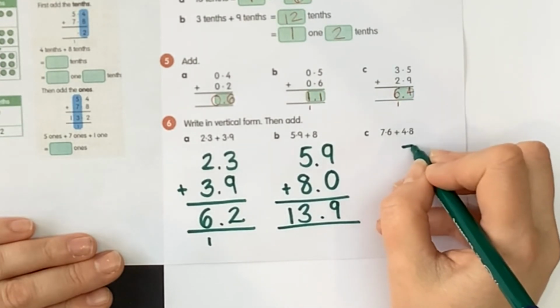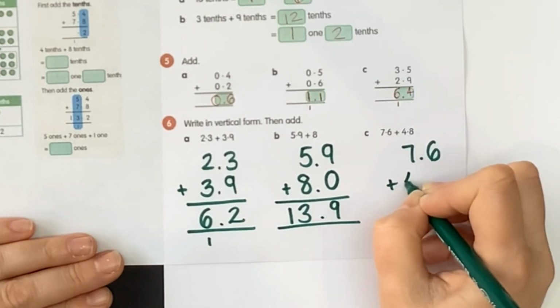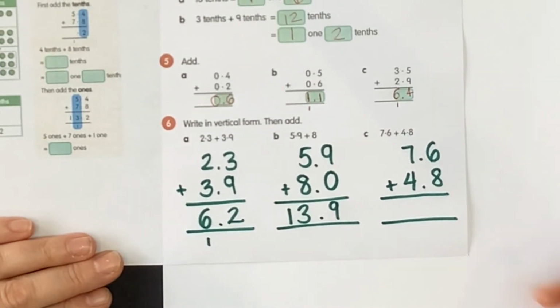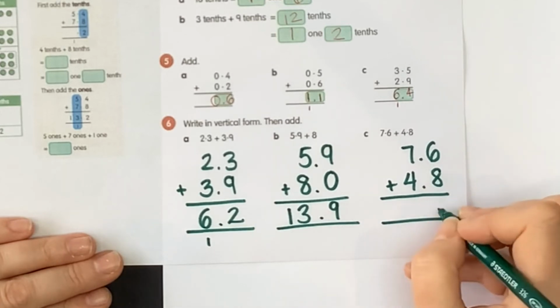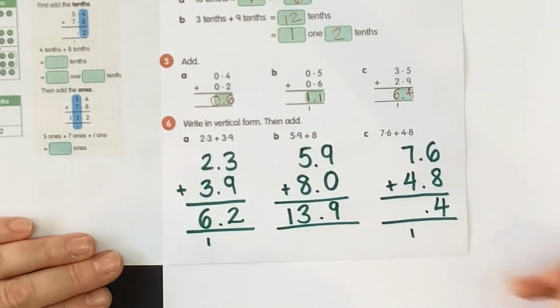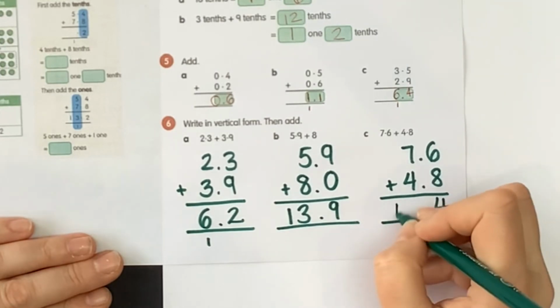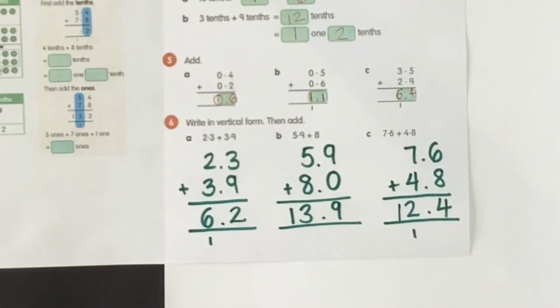And then last one, 7.6 add 4.8. Again, lining up my decimal places carefully. 6 tenths and 8 tenths is 14 tenths. 1 whole one and 4 tenths. And then I've got 7 and 4 and 1, which is 12, giving me the answer 12.4. Okay, right, over to you now then.